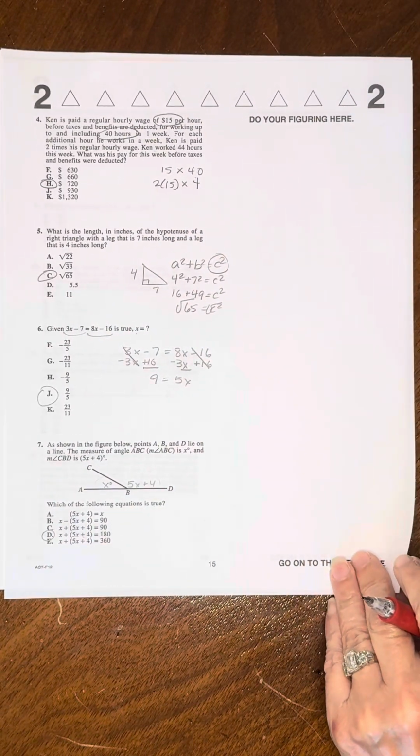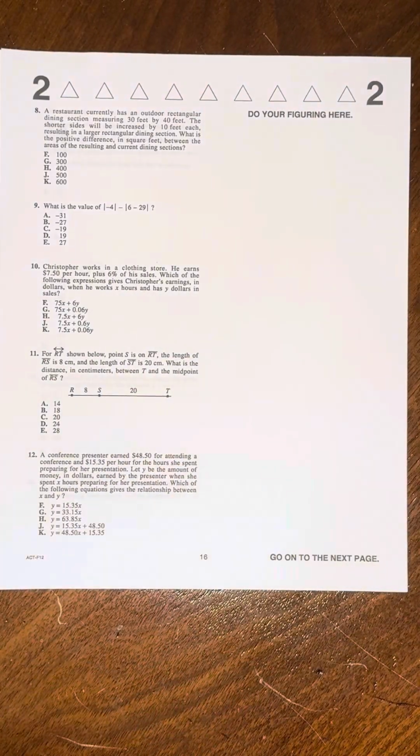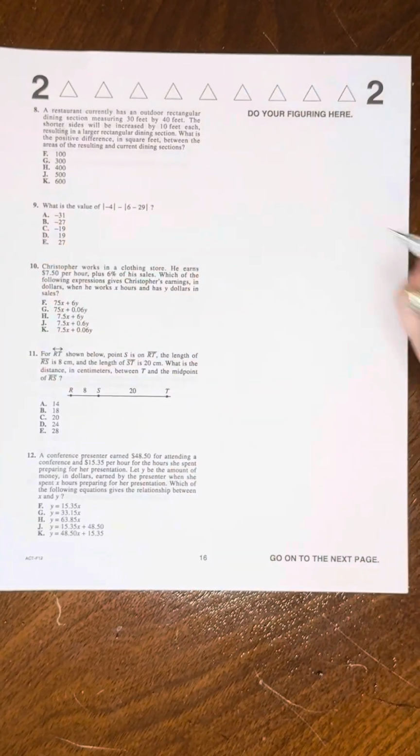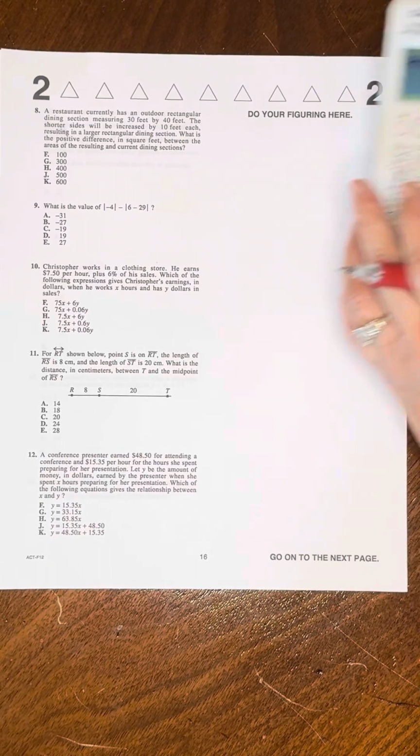All right, linear pair means they're supplementary, so the sum has to be 180. Sorry for the shaky camera.